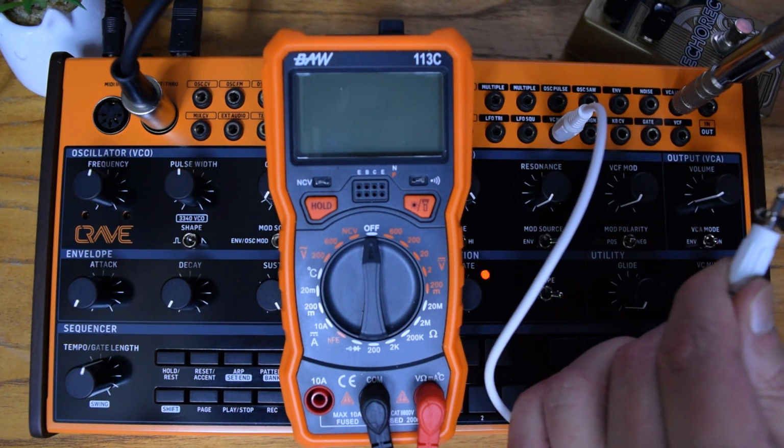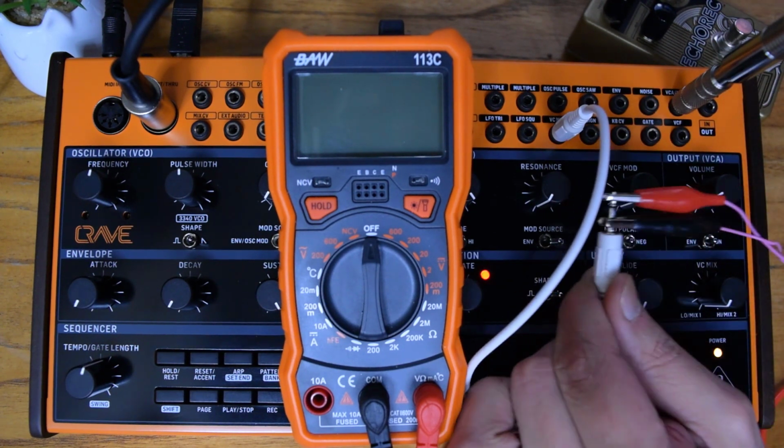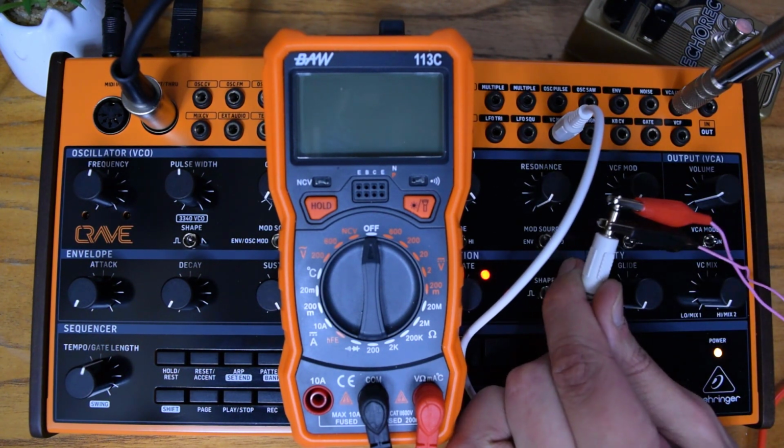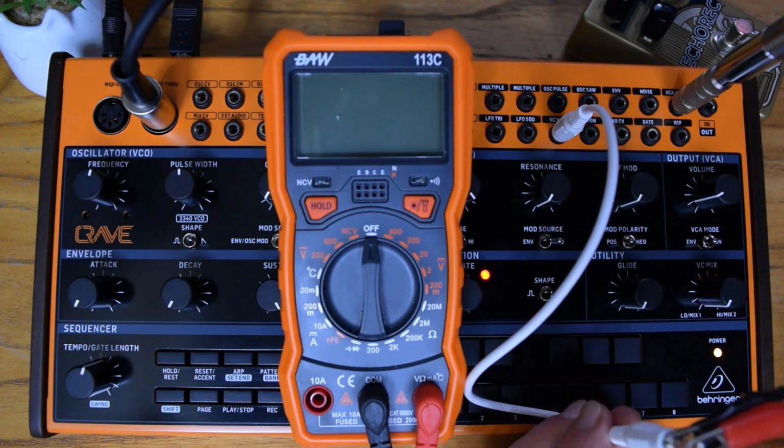This one is the positive. The black one is the negative. And you're going to be connecting it right there. So now you have this connection. Let me just put it on camera right there. So now this cable is going to be outputting some kind of instruction.